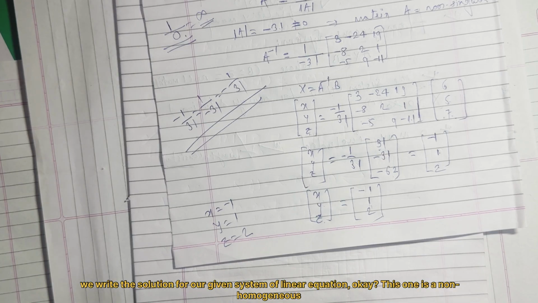This one is a non-homogeneous system, guys. I hope you all have understood how to find the solution for a non-homogeneous system.